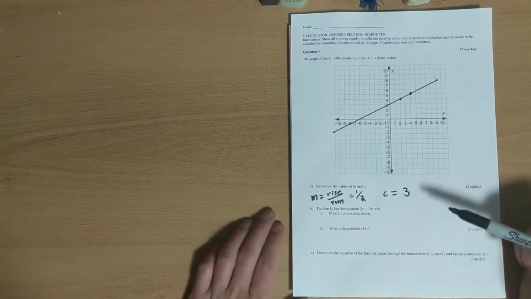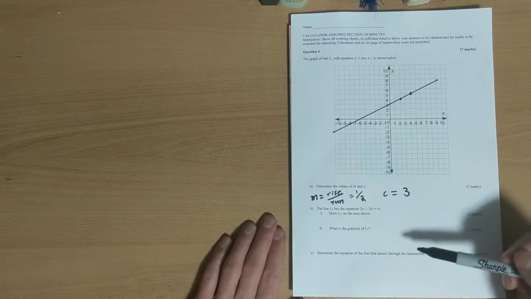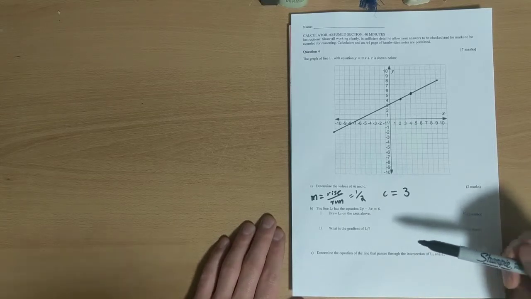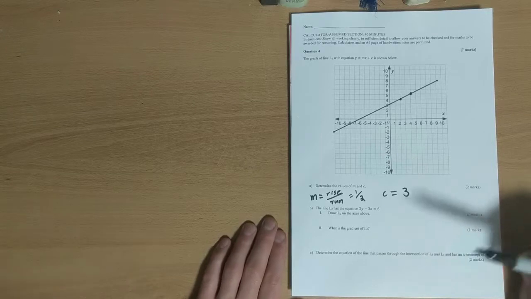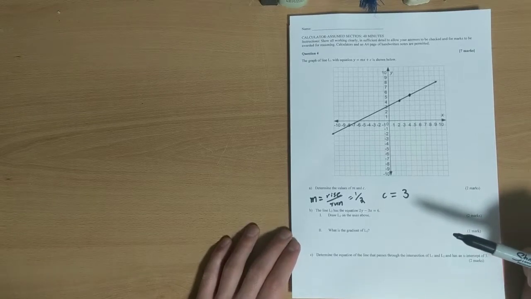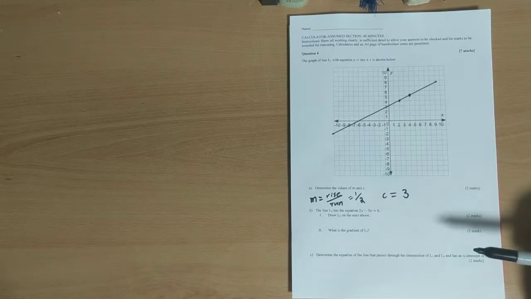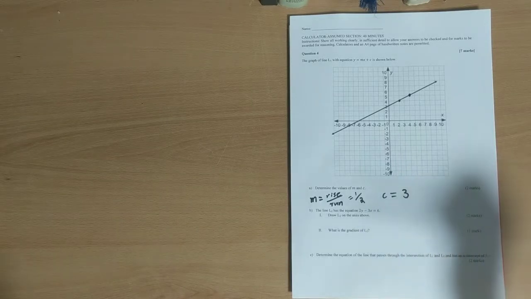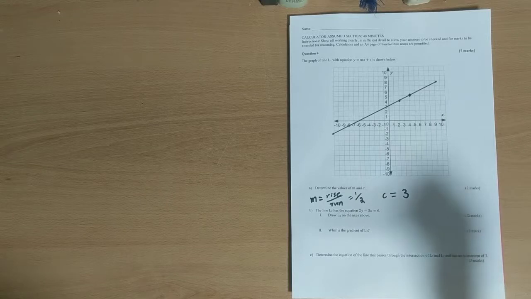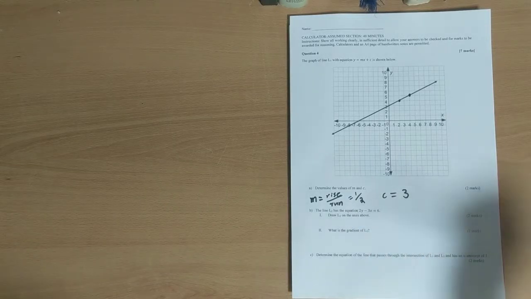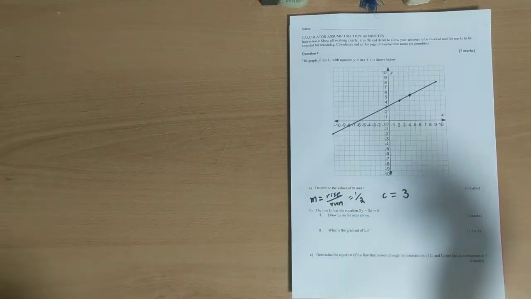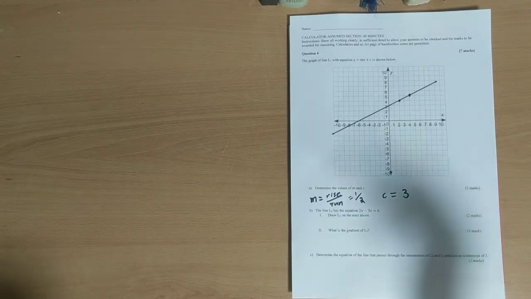The first thing we could do is rearrange that equation to put it in the form y equals mx plus c. But as we've seen a few times over the last couple of weeks, that is not the easiest way of doing this question. The easiest way is rather to pick 2 points on the graph, plot those 2 points, and join them up with a straight line, and we don't even need to put it in the format y equals mx plus c.